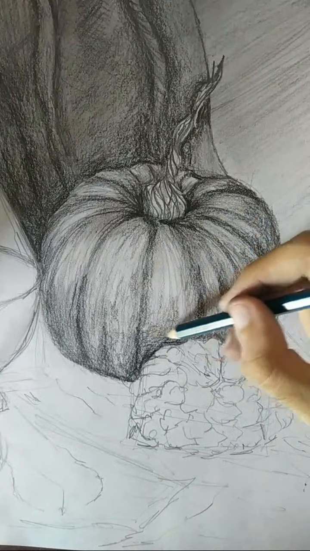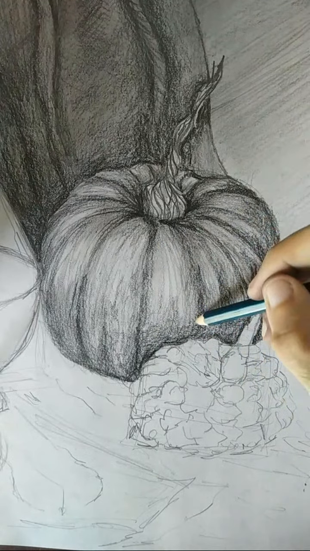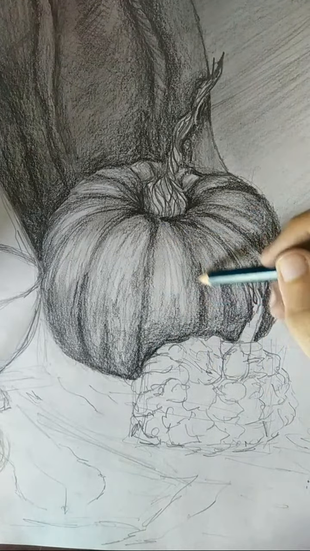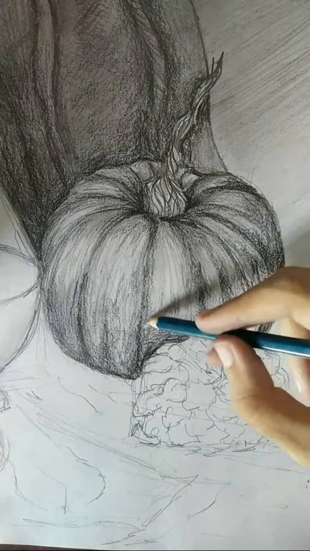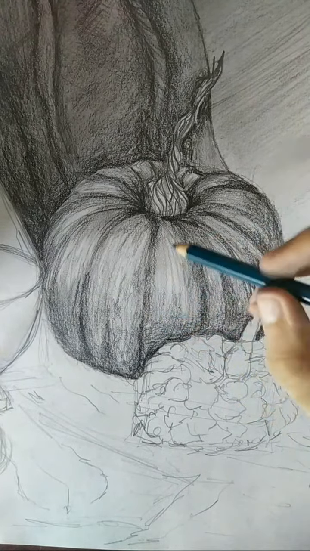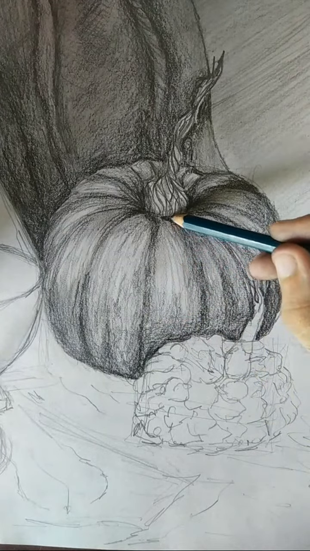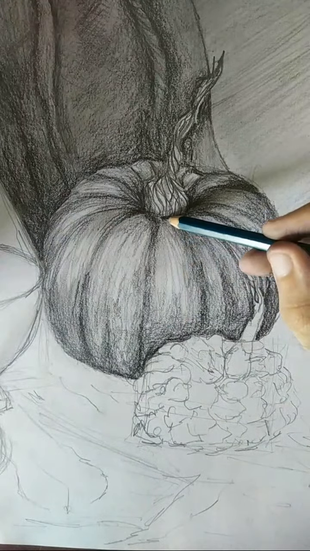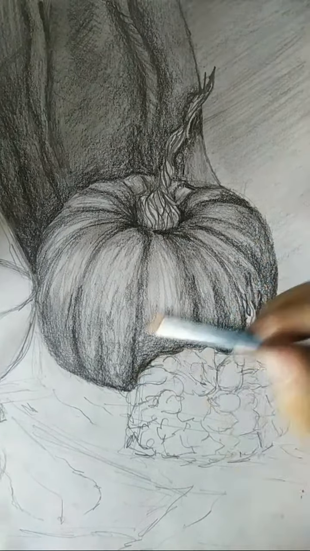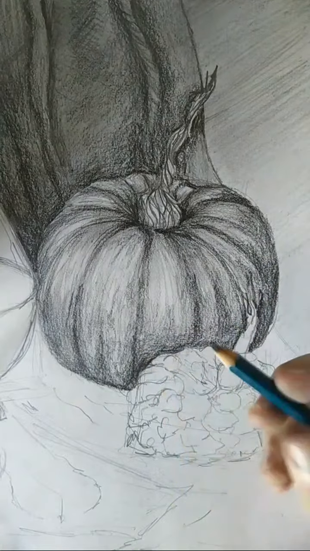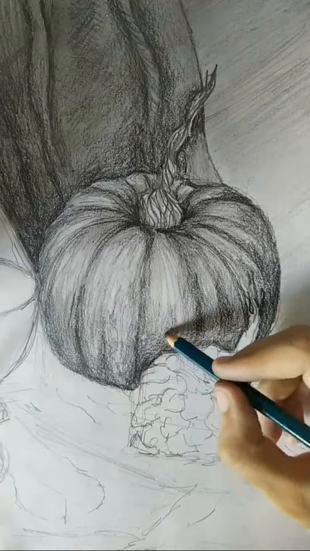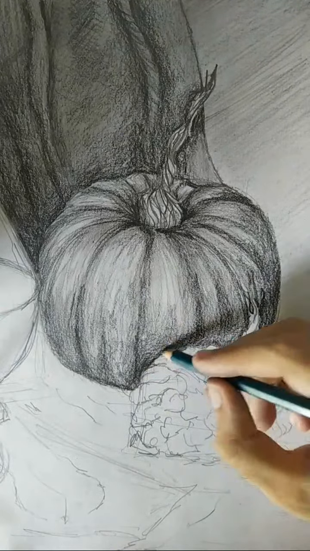This is the third layer, and then the fourth one, which is almost the outline that can be seen from far. Then you find the fifth shade, one here at the top and one more at this bottom part.